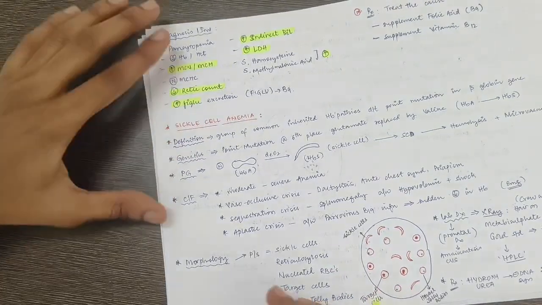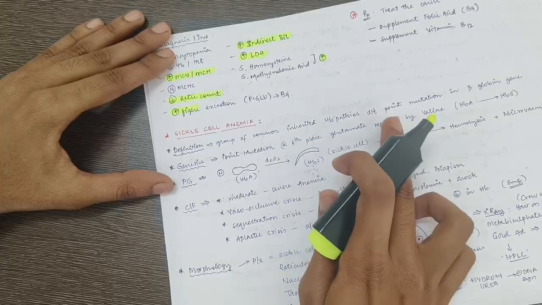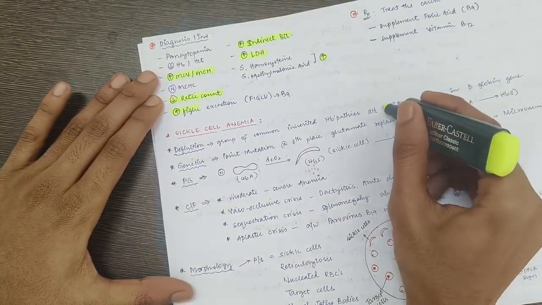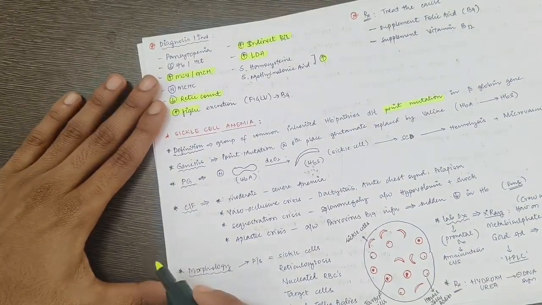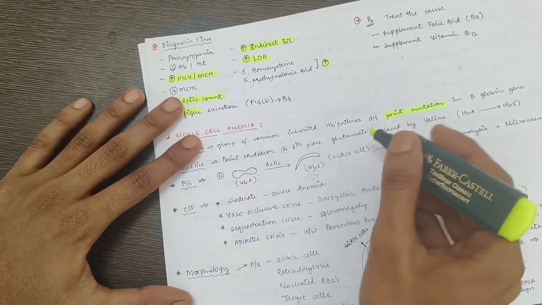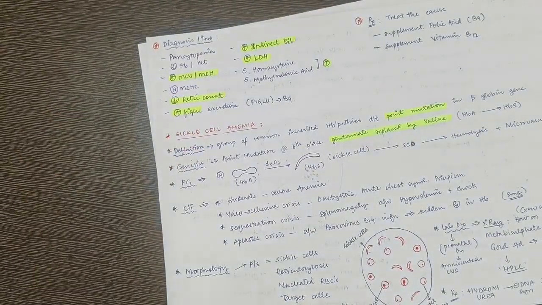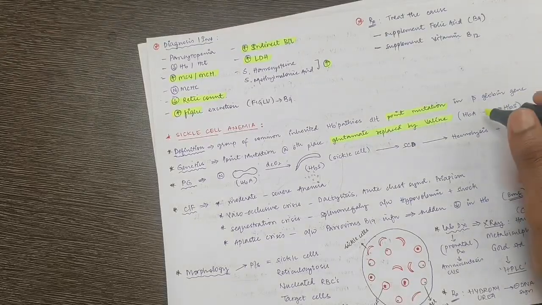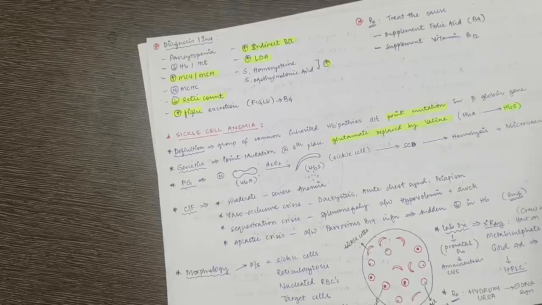So what is sickle cell anemia? Sickle cell anemia is a group of commonly inherited hemoglobinopathic disorders due to point mutation in the beta globin chain. What is the genetic change here? Point mutation at the 6th place, that is glutamate replaced by valine. Okay, that's called sickle cell anemia. So in case of normal adult hemoglobin, the glutamate will be replaced by the valine, and that will lead to formation of HbS.